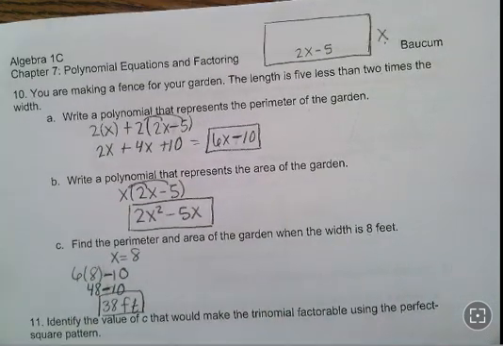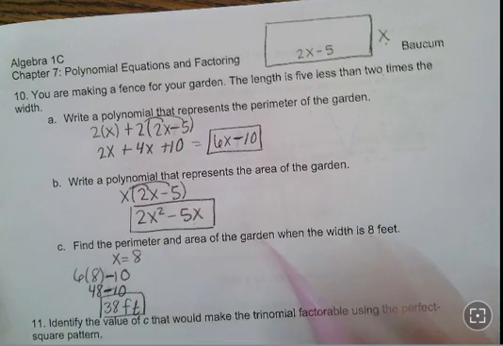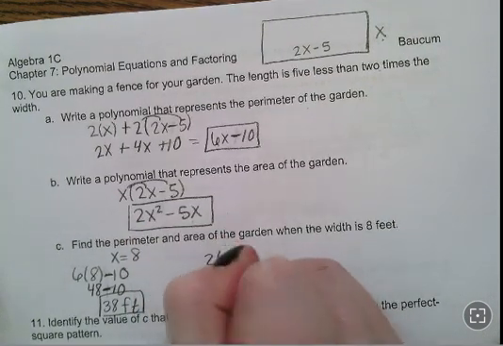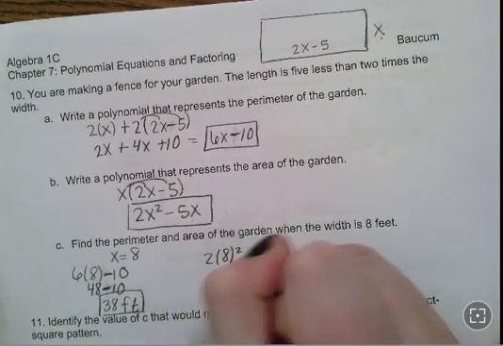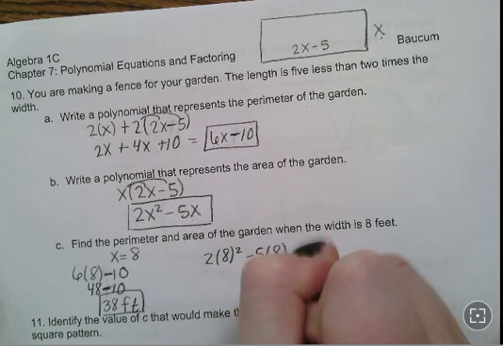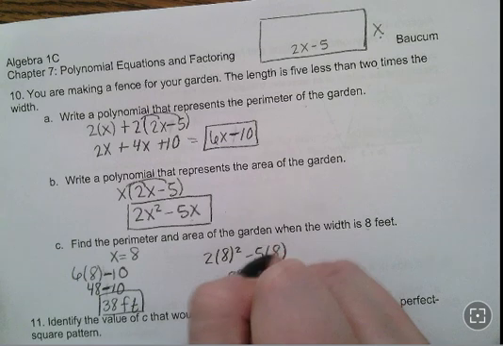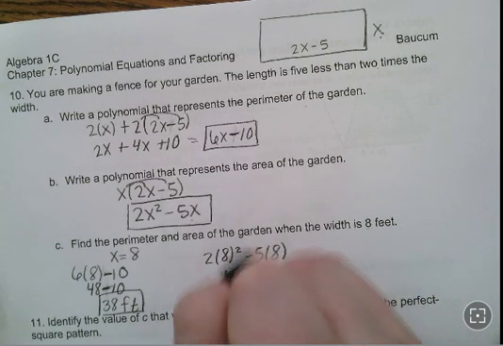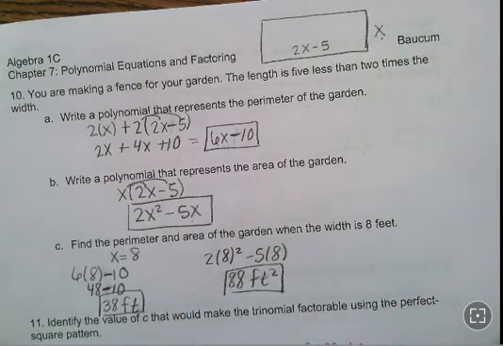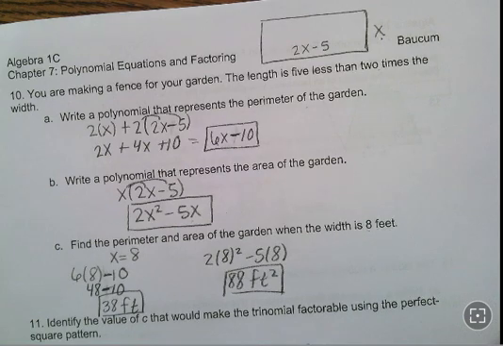Okay? For the area, we use this one up here. So 2 times 8 squared minus 5 times 8. And if you plug that into your calculator, you get 88 square feet. Okay. Not too bad, just knowing how to manipulate things.